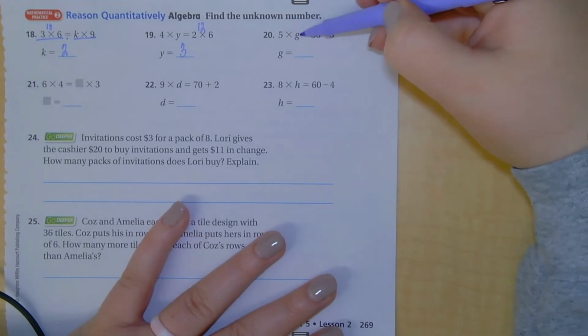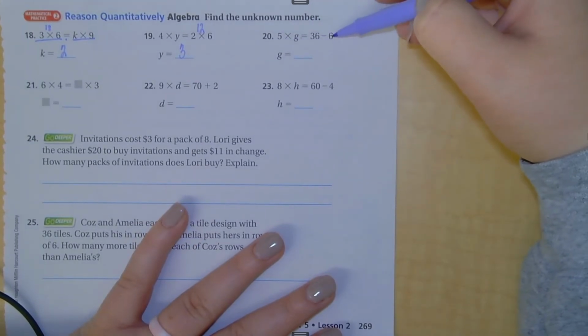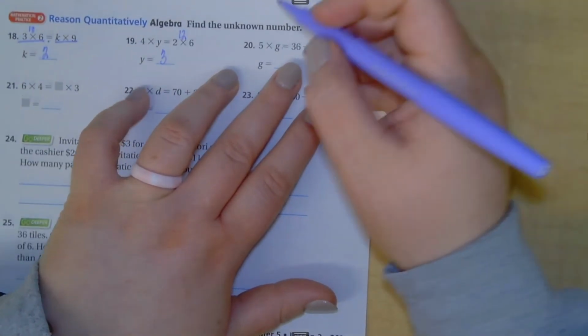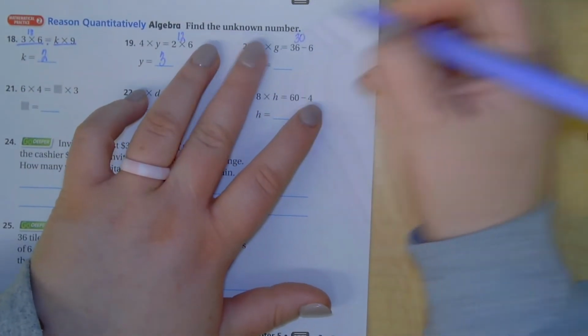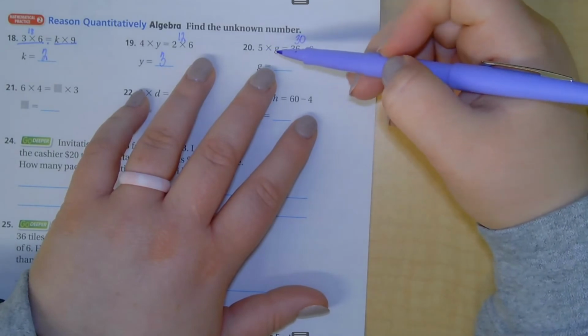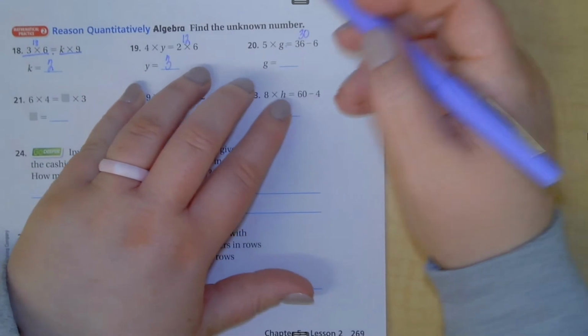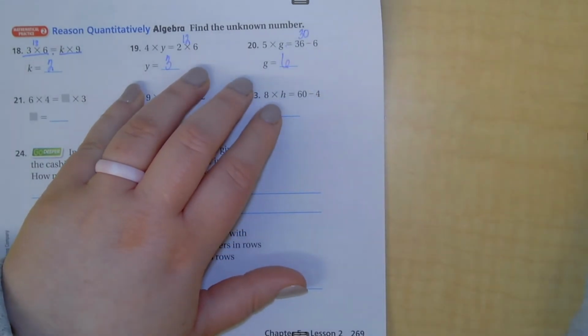5 times g equals 36 minus 6. All right, well, what is 36 minus 6? 30. So I need to find 5 times what equals 30? 5, 10, 15, 20, 25, 30. 6. So g is 6.